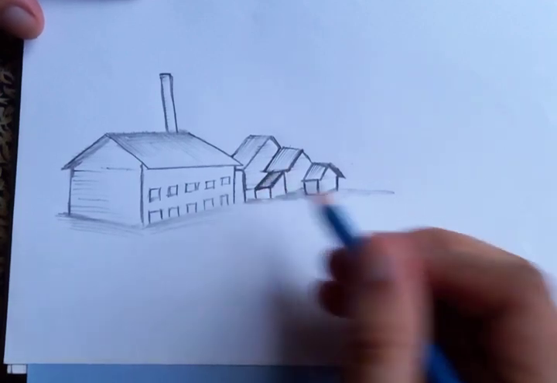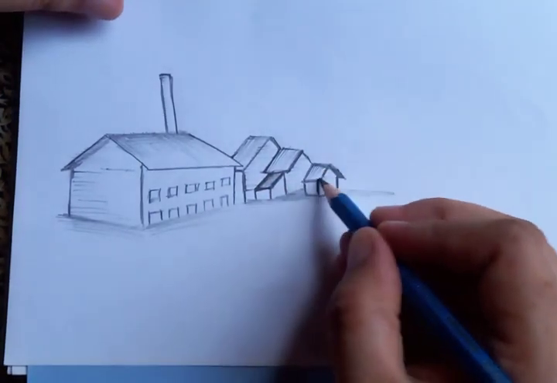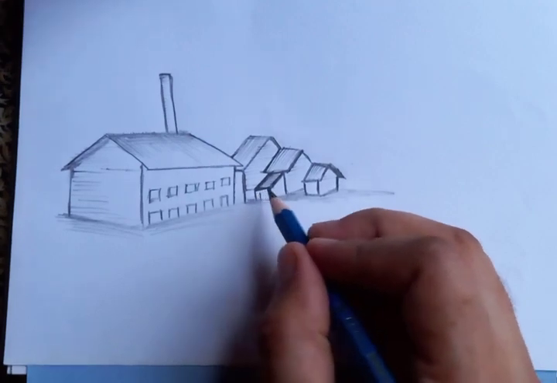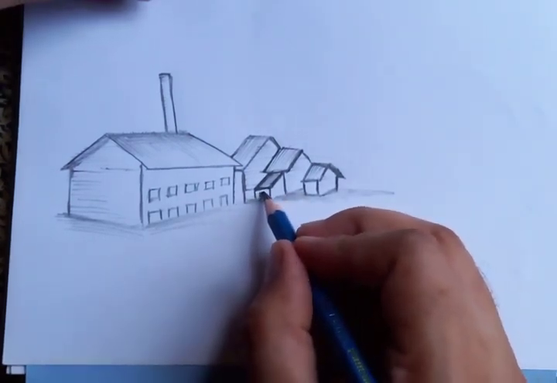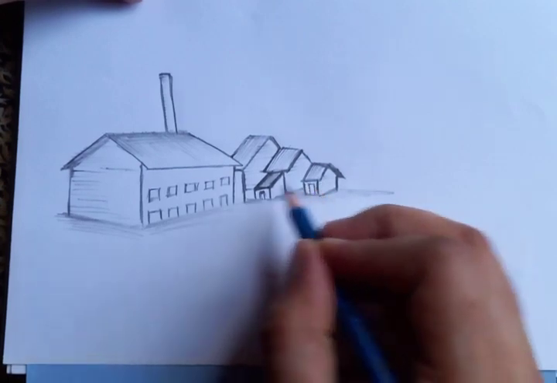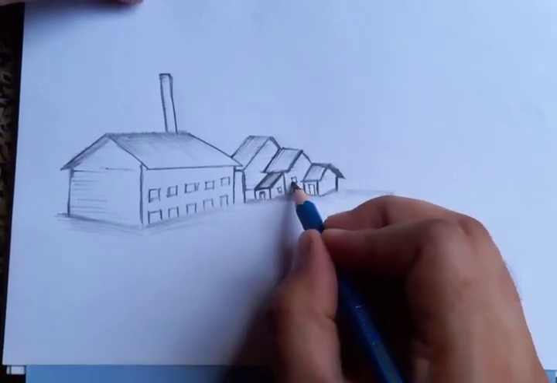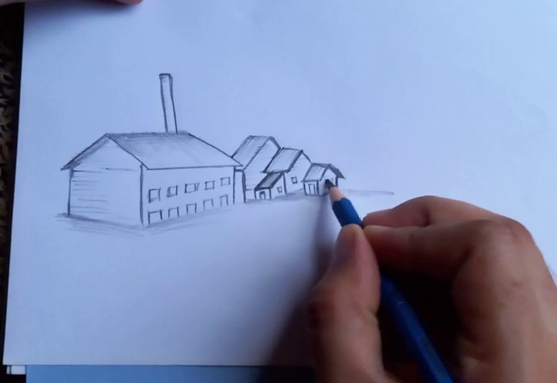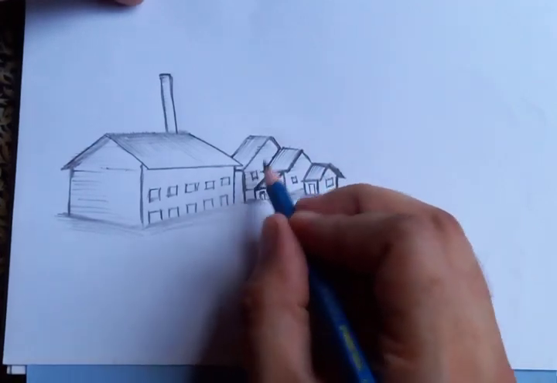Some parts are going to be dark in color, and obviously there are some doors on one side. Windows on the side. You need those windows and doors here.